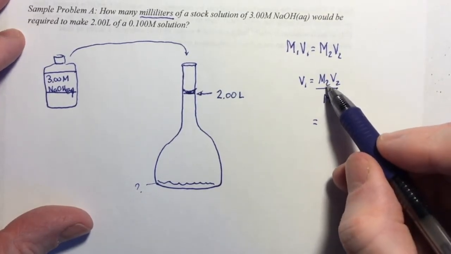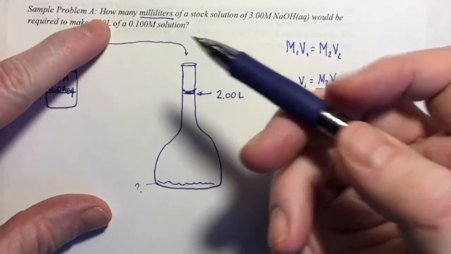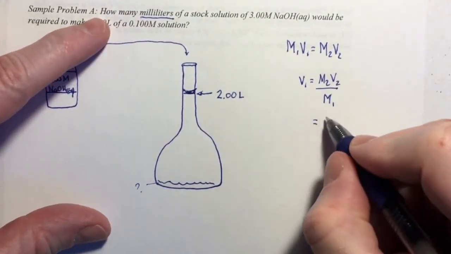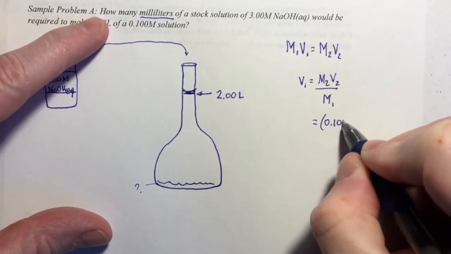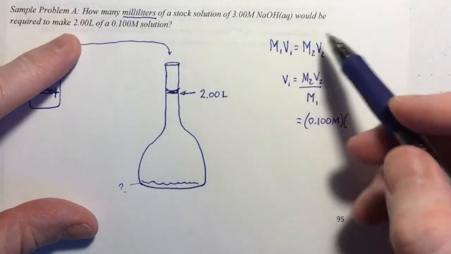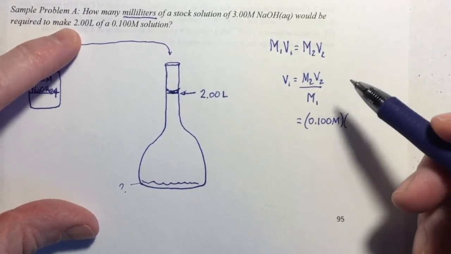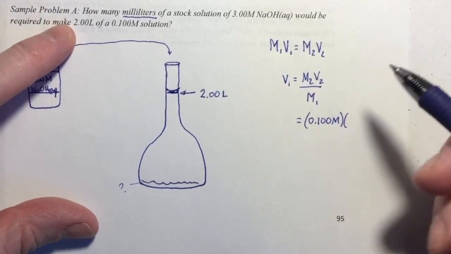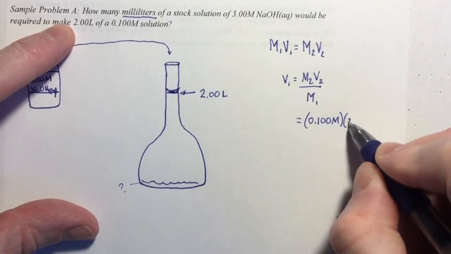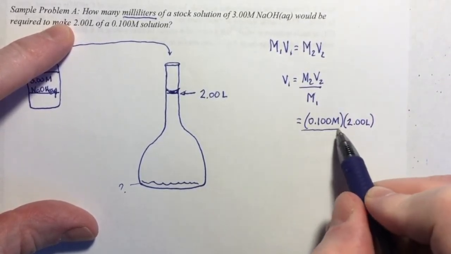The final or secondary molarity after dilution is right there, 0.100. The final V2 volume after I have diluted it is going to be the new solution volume, 2.00 liters.